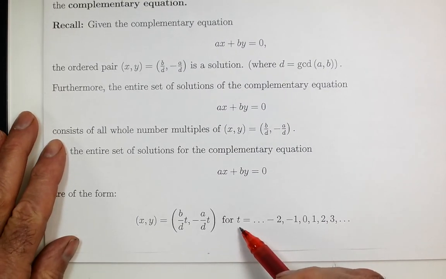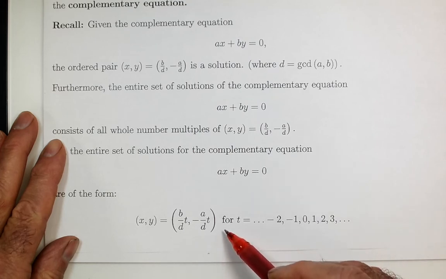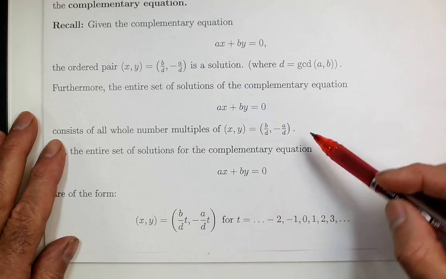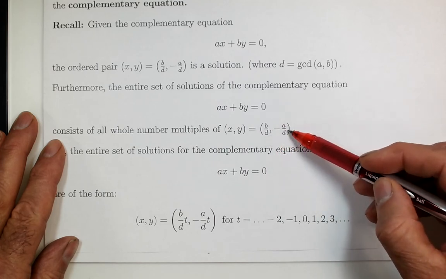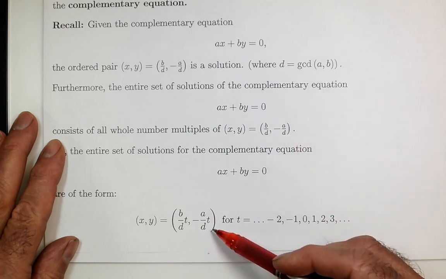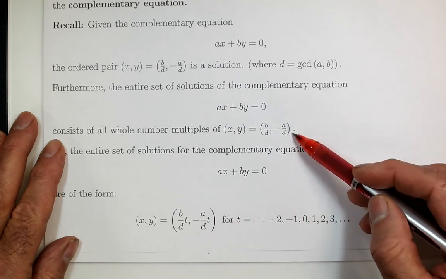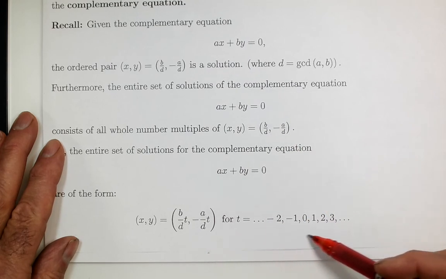If we have t equaling all integer values, this will yield every single solution to the original complementary equation. So take (b/d, -a/d), and take all whole number multiples of this ordered pair. That generates all the solutions of the complementary equation.